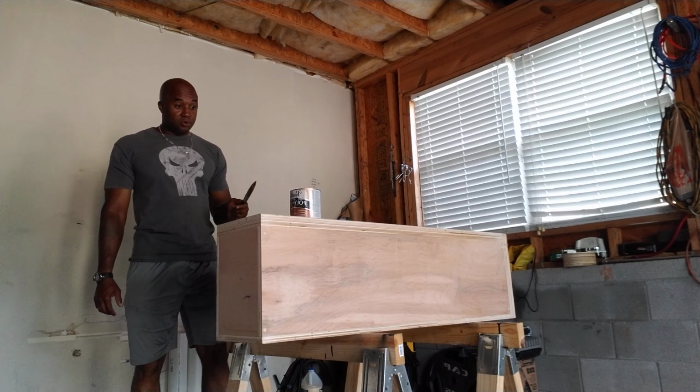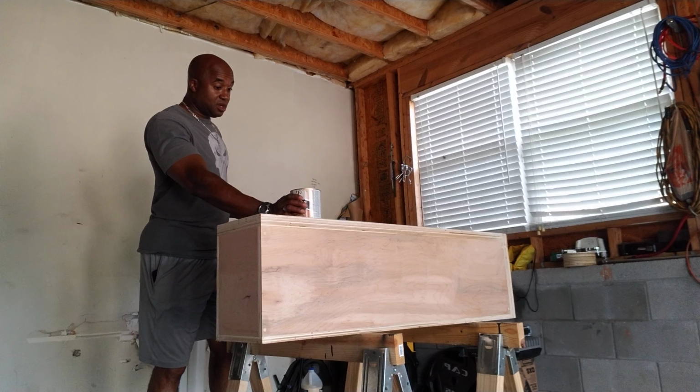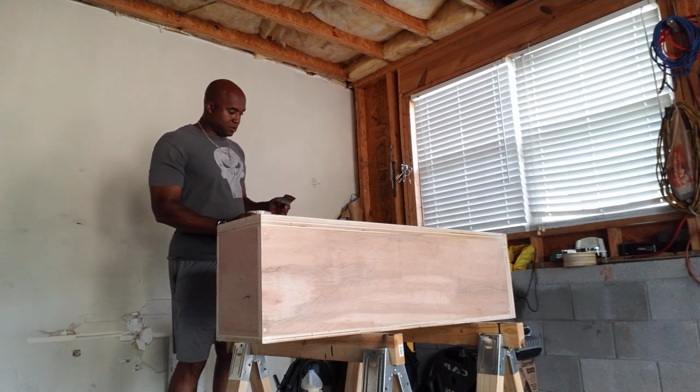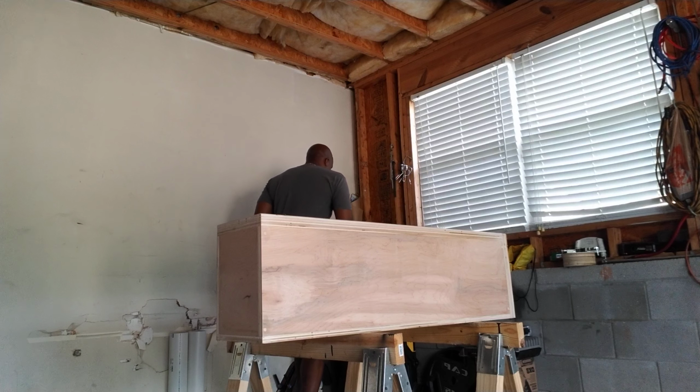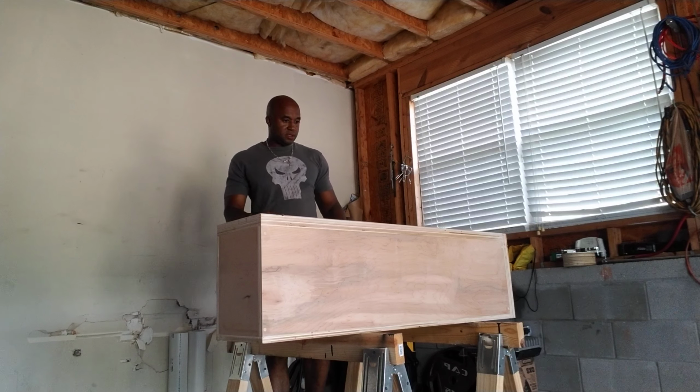Oh, this is the enclosure. This is my new 4.8 enclosure, yeah, with them babies, them toroids.